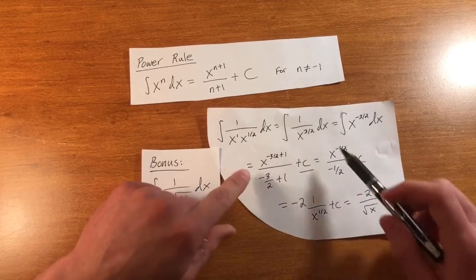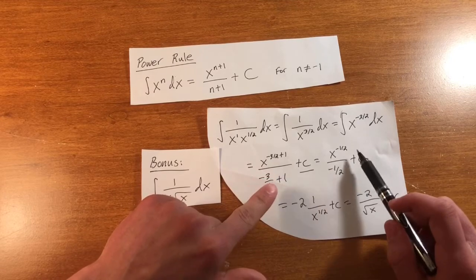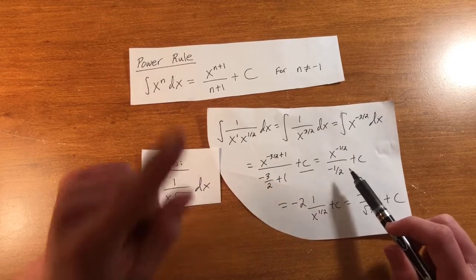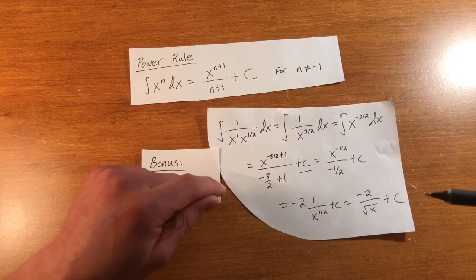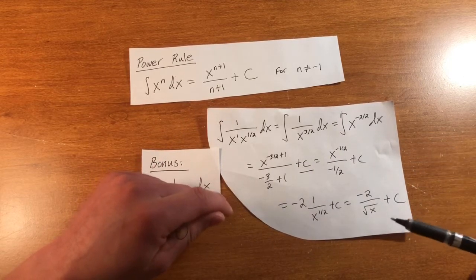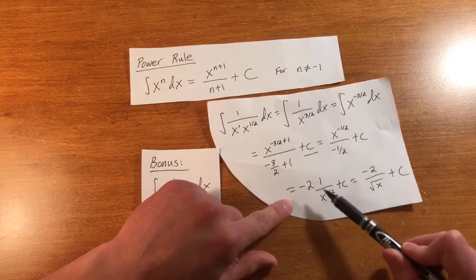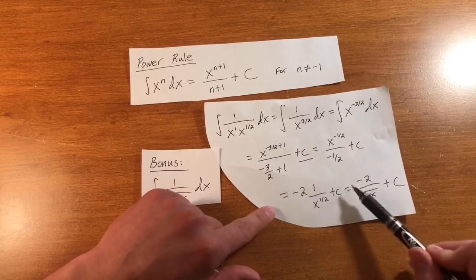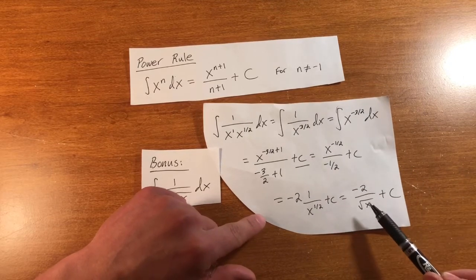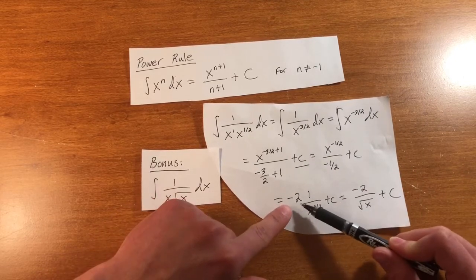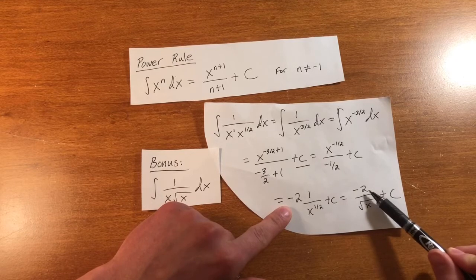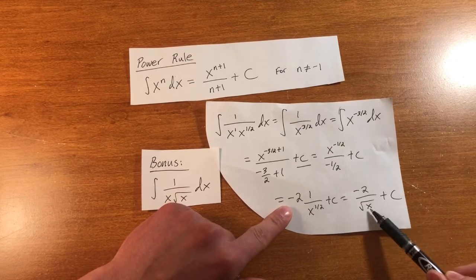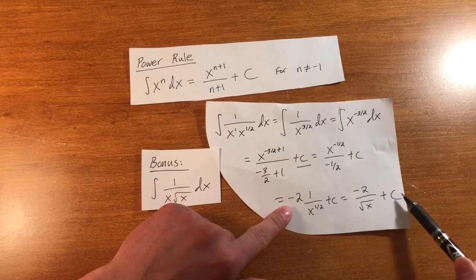All right, so from here, negative 3/2 plus 1 is negative 1/2. Then I can divide by that new number. But remember what I said: when I divide by a fraction, I can multiply by its reciprocal. So it's just going to be negative 2 times 1 over x raised to the 1/2, plus c. Then I can bring that negative 2 up top. So it's going to be negative 2 over, and I can rewrite this as the square root of x, and then plus c.